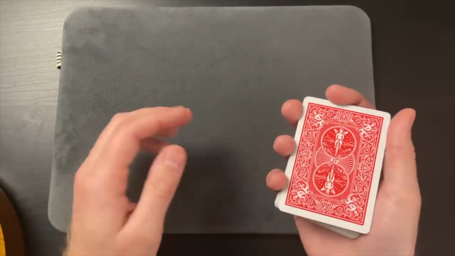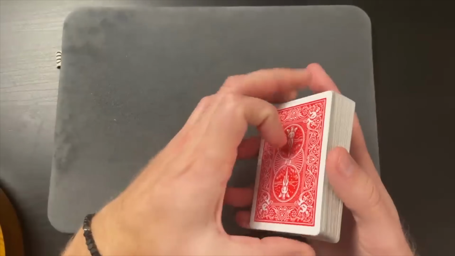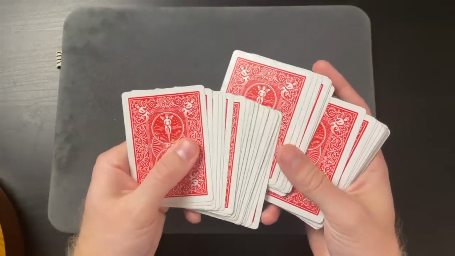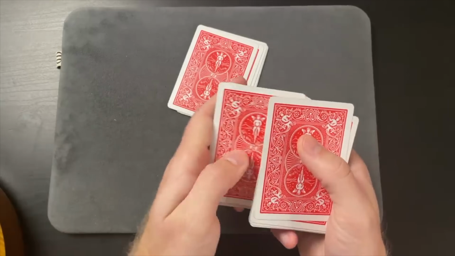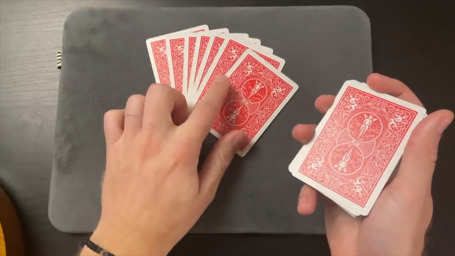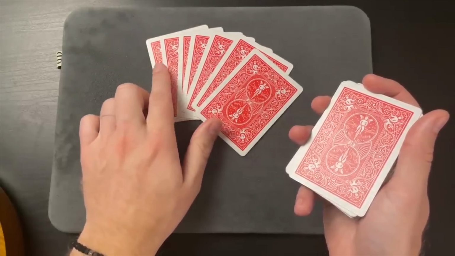So let's escalate now. Have them cut the deck again. And then you say, we're going to up the ante. Why don't you take out a clump of cards? So they take out a few cards right here. Now, as they're holding the cards toward them, you do need to see how many they pick. So they have 6 here, 7.